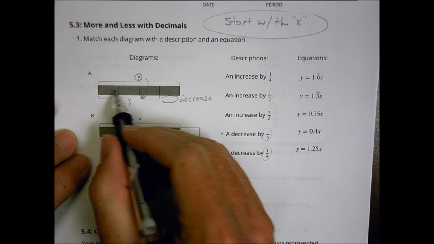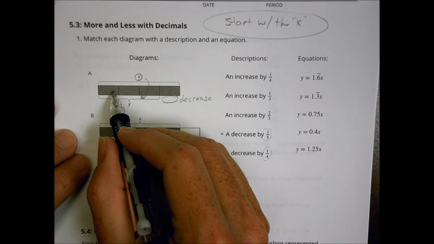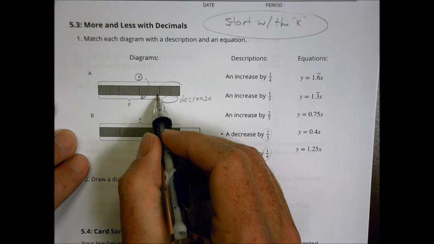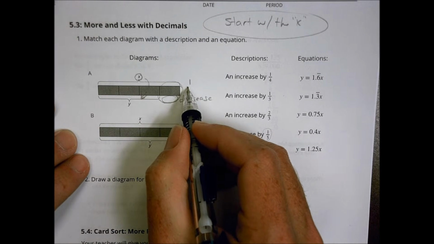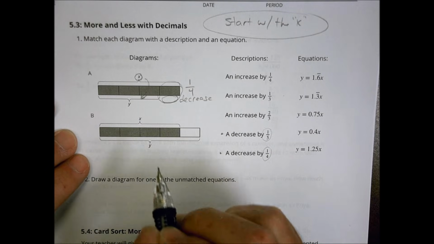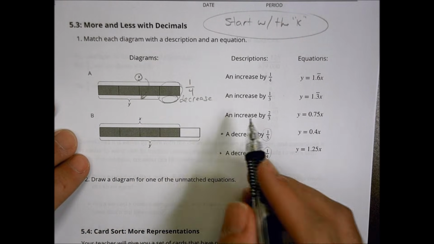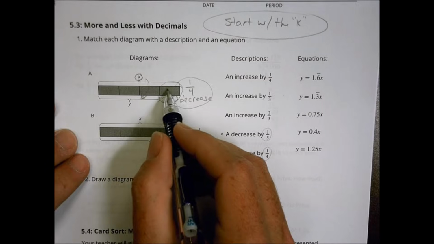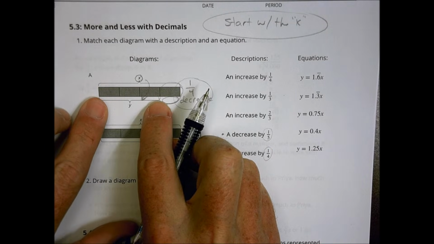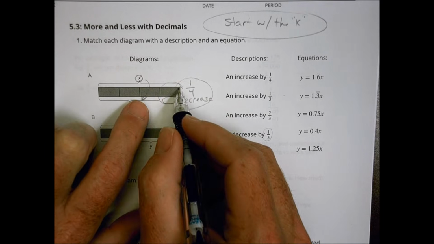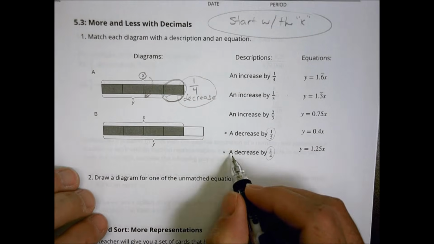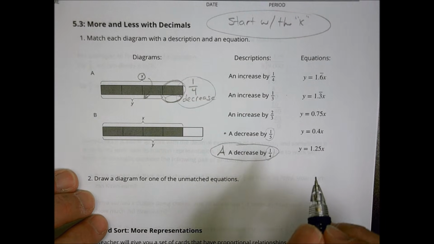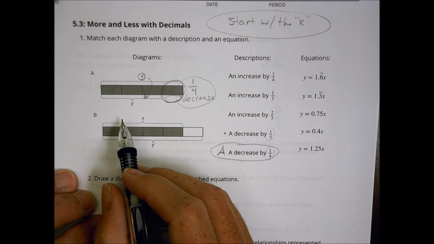Well, we have a section, a block here that's divided into 4s. I have 1, 2, 3, 4. I have fourths here, and I can see that what I'm eliminating is one of those 4 pieces to get the y value. So in this case here, we would say that this is a decrease of 1/4 because we are going from a large piece to a smaller section, and the reduction, what we're taking away, is this 1/4 piece there. So this right here, A, goes with a decrease by 1/4. All right, now let's take a look at B.